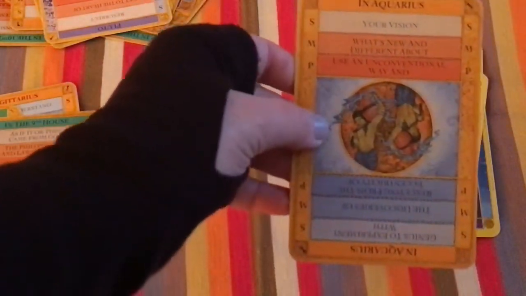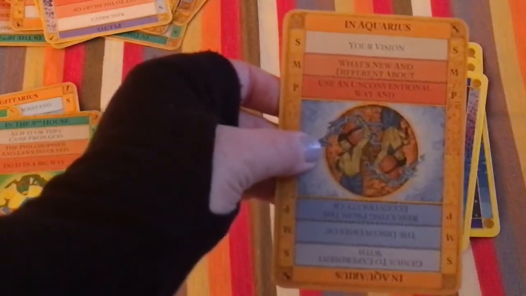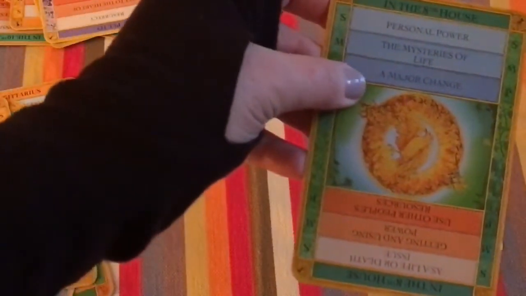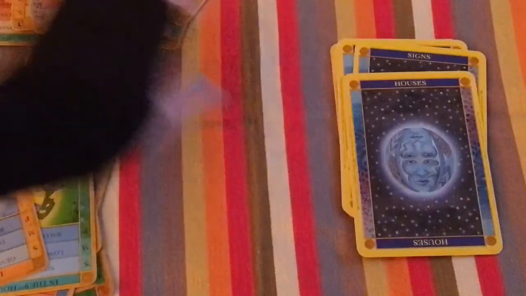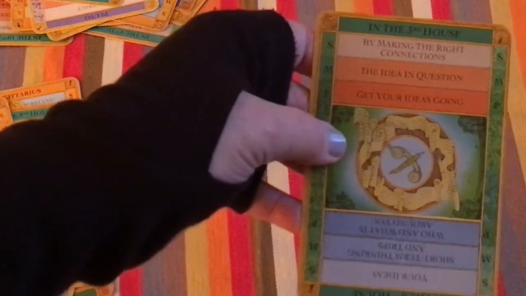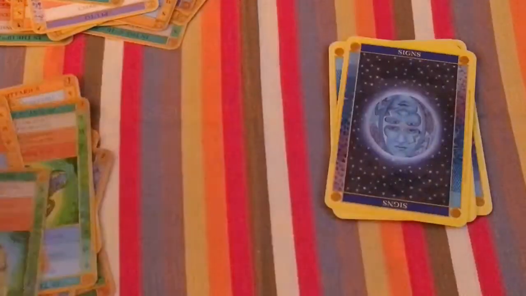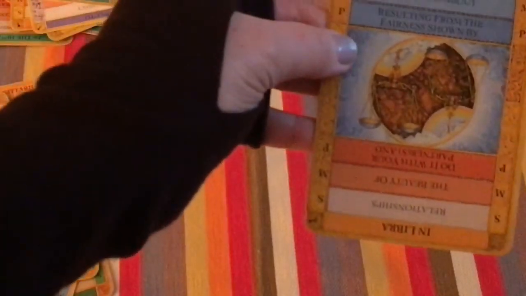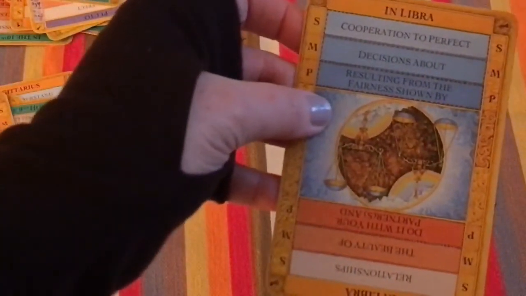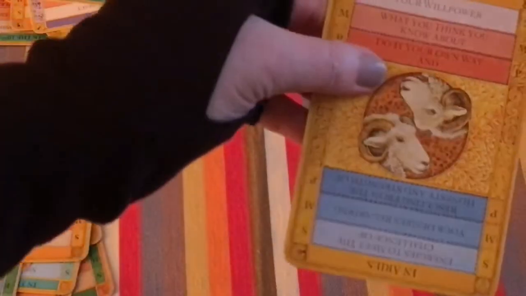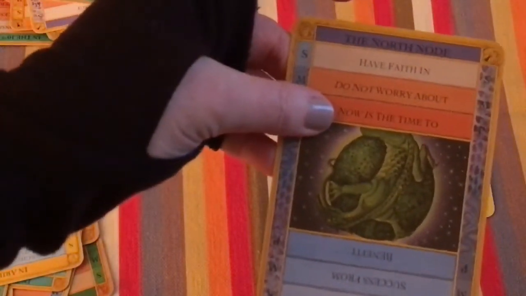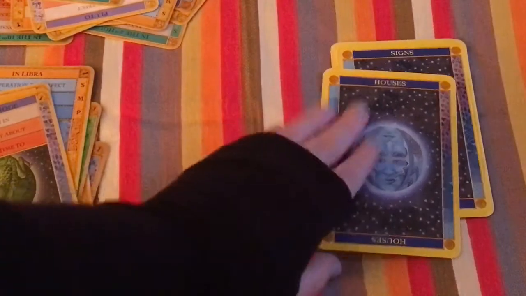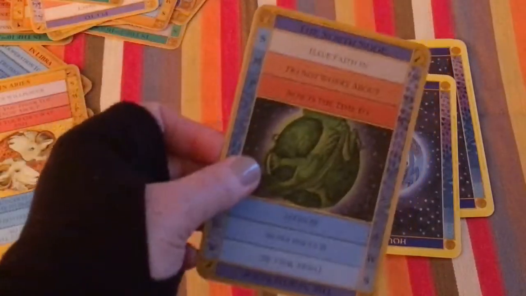In Aquarius, air sign, 11th house, odd number, yes. In the 8th house, well, we just talked about this. Scorpio, water, no. In the 3rd house, odd number, air, yes. In Libra, and basically all I have to call out is the element. Air, yes. In Aries, fire, yes. The north node, because it's the north node, yes, not the south node. So in the binary, this is the yang, and that's the yin.